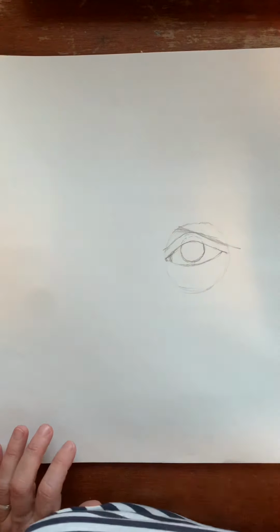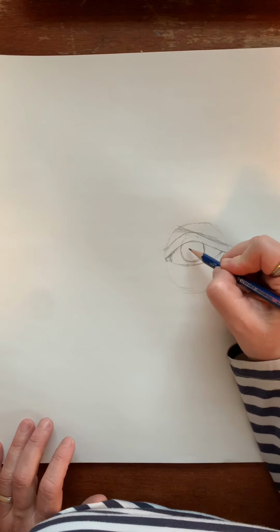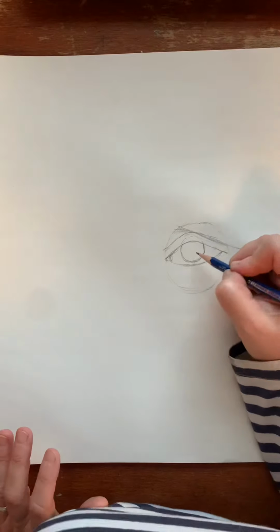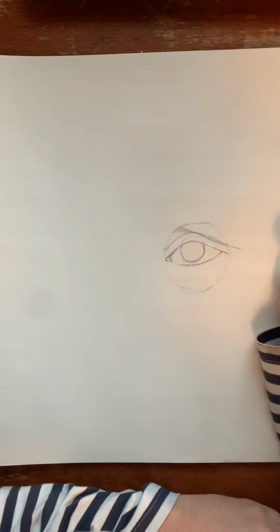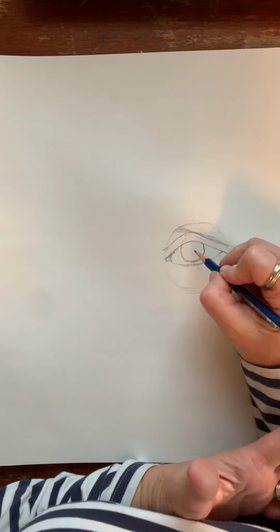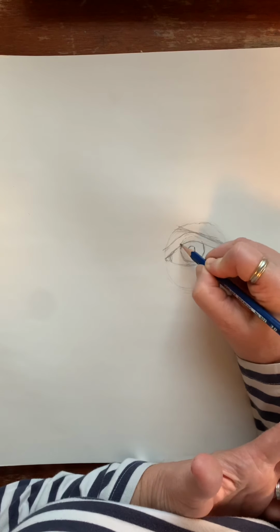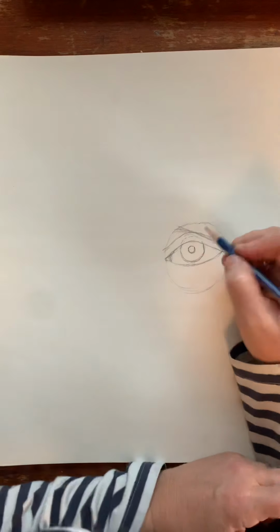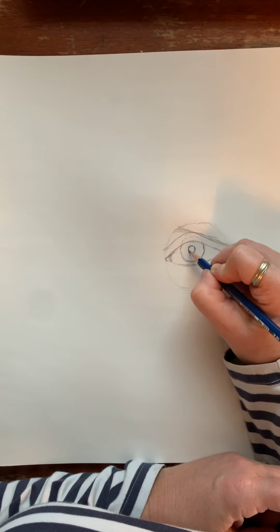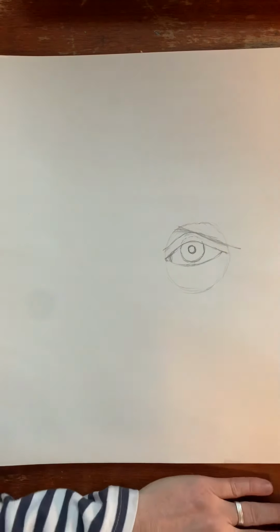Now your pupil is just a hole like a camera lens, and it is wide to let in a lot of light and tiny when it's to let in a little bit of light. In normal daylight, you want to make a darkened circle that's in the center of this circle and not the center of what you can see. So sometimes people put it in the wrong spot, okay? And so you want to make sure that that is located there.